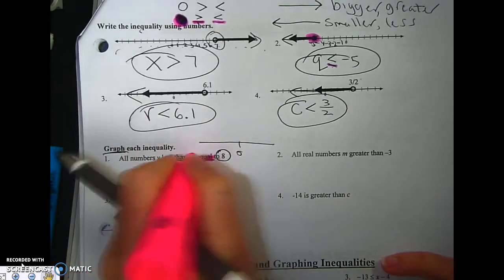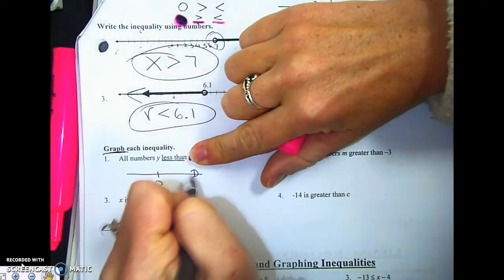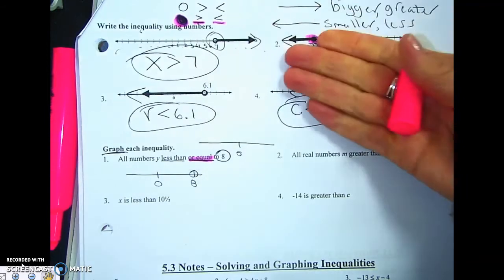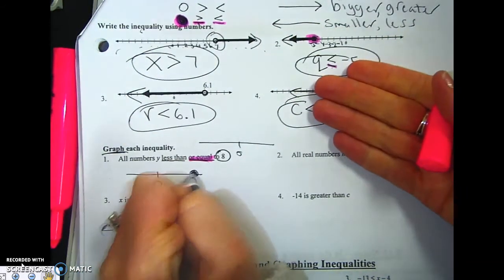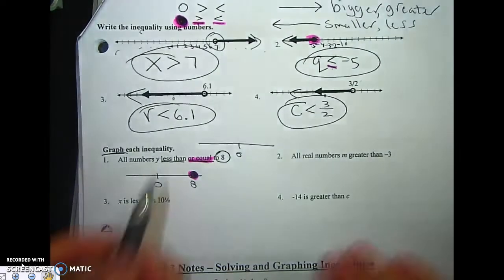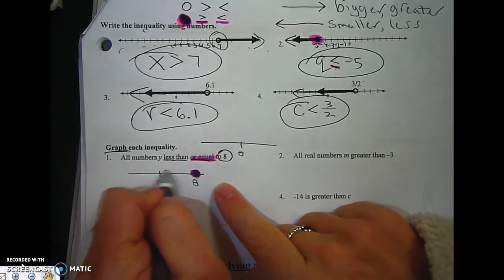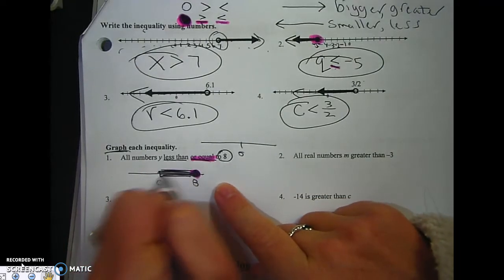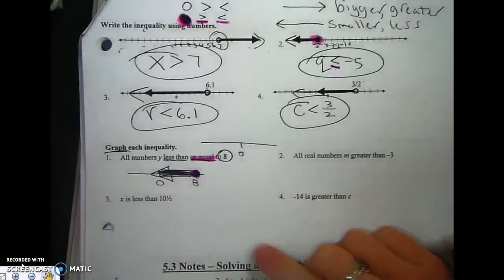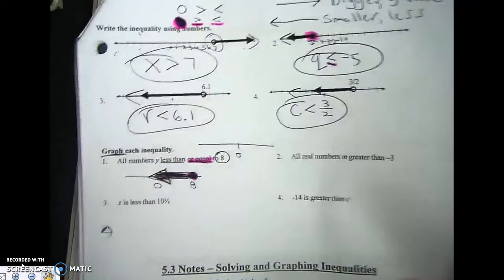Since it says or equal to, if it just said less than, like that, it would be an open circle. But as soon as it says or equal to, boom, it's got to be colored in. So that has to be colored in all the way on the 8. Then when it says less, well, all the numbers that are smaller are to the left. So I want you to go like this, make it thick, and go like that, and show that it goes forever. Okay?